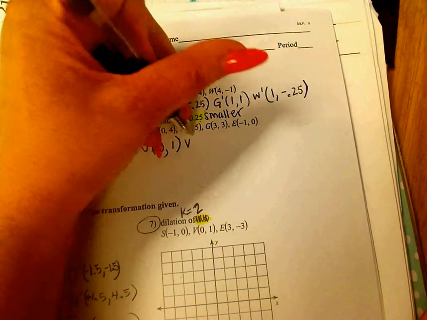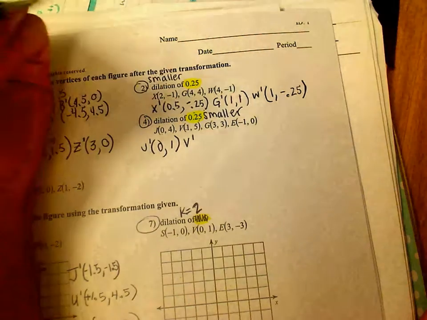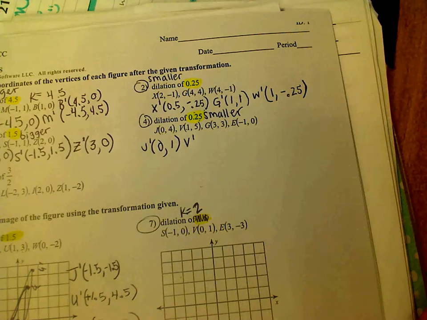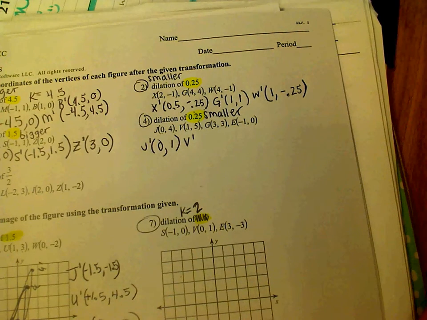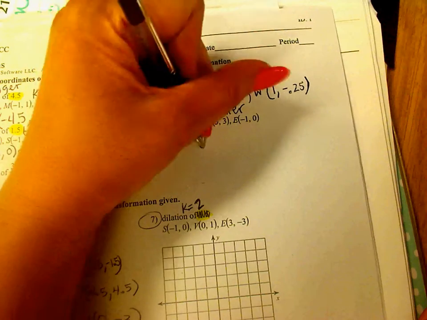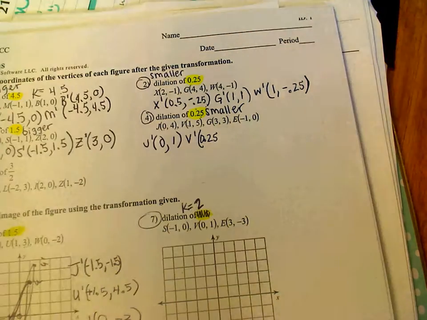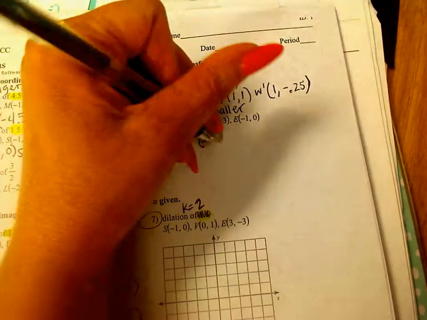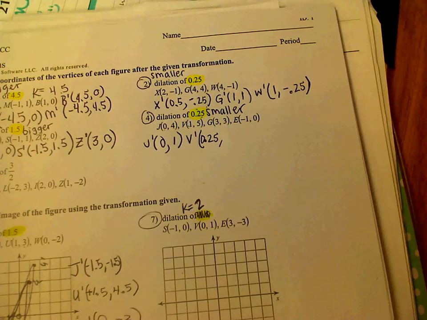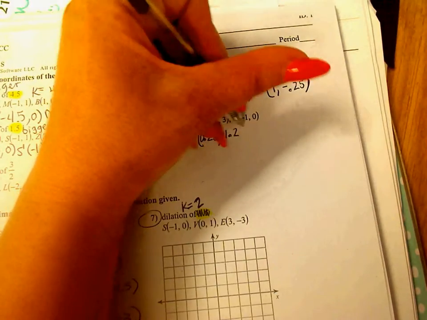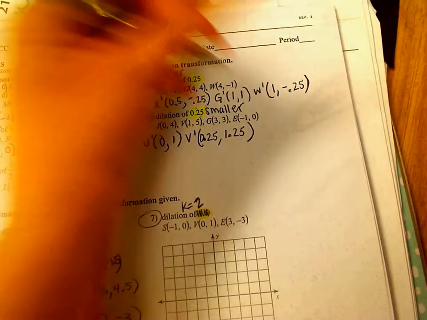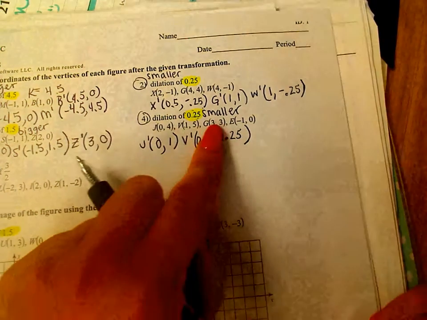V prime, 1 times 0.25 is 0.25. You can put 0.25 or .25, same thing. 5 times 0.25 is 1.25. Notice how the numbers are getting smaller. Okay, so that's v prime.